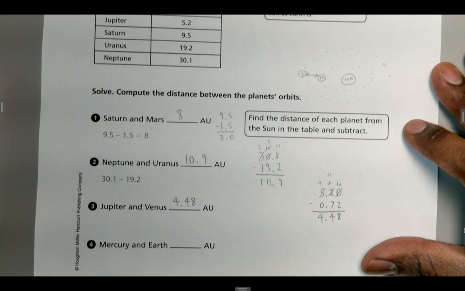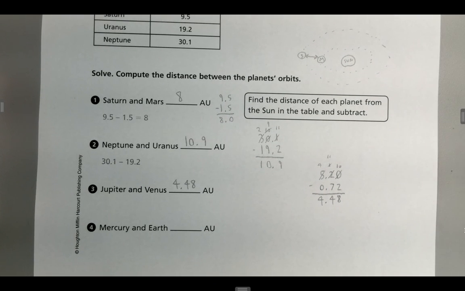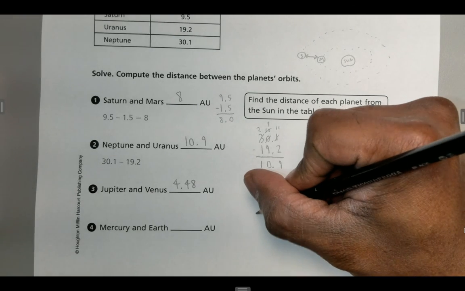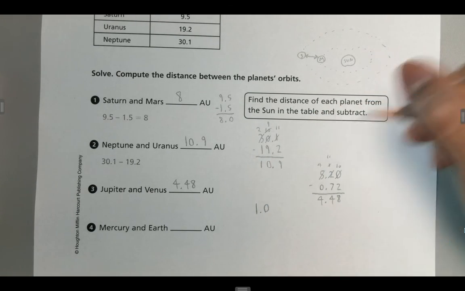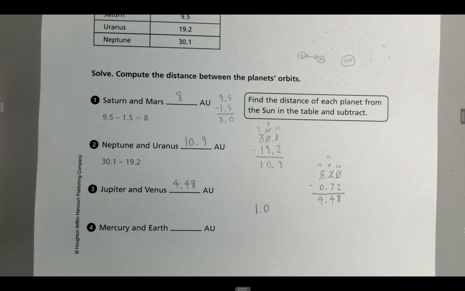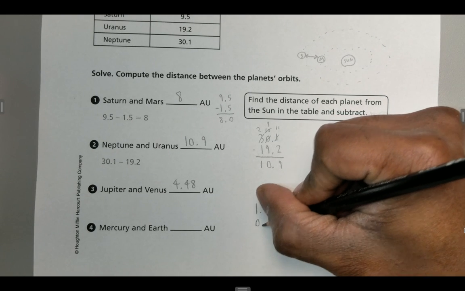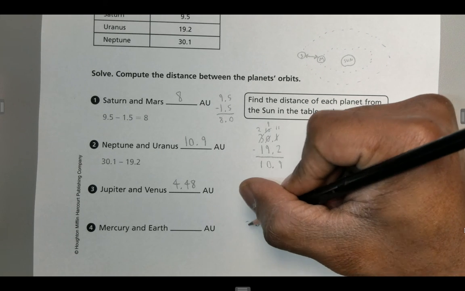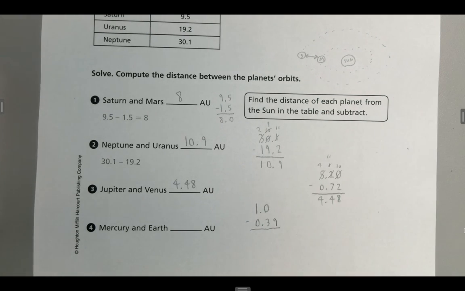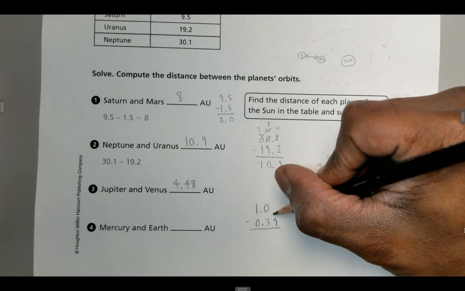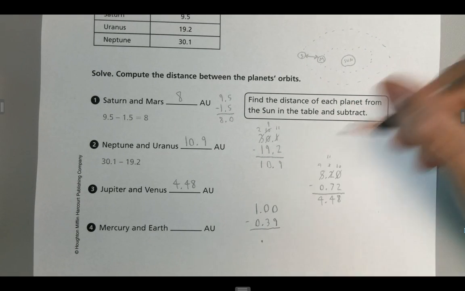Finally, Mercury and Earth. Earth, of course, has an orbital distance of 1 AU. Mercury, the closest planet to the sun, is coming in at 39 hundredths AU. Do you see where we can fill in a 0? Insert the decimal point right where it lies.